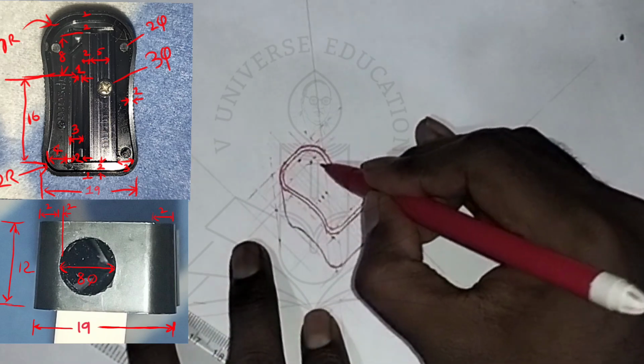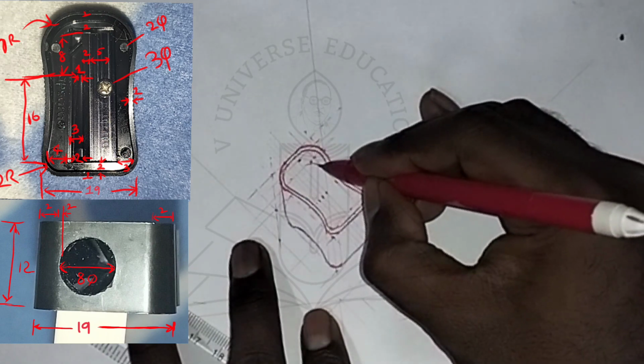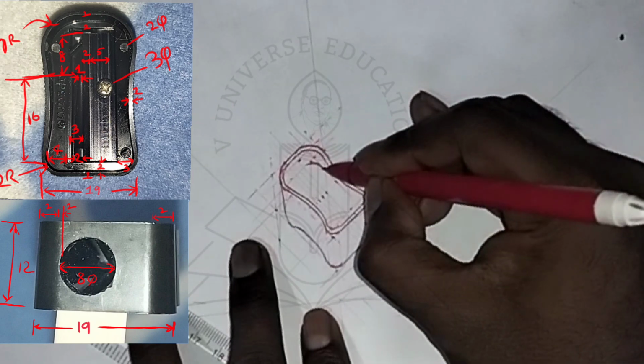We should draw the curves at the corners similar to the top edge corners.